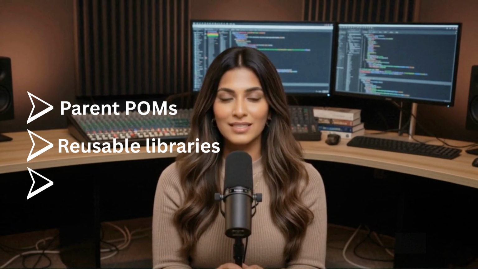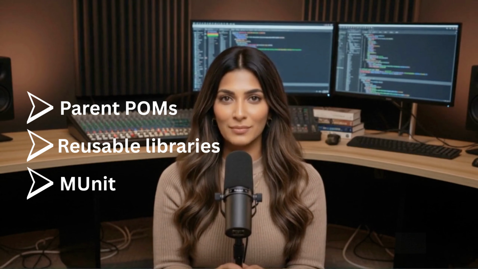Pillar 2. Maintainable and modular apps, 25%. Here's where Maven shines. Parent POMs, reusable libraries, MUnit testing with Maven. It's like having one family recipe book that every project in your kitchen inherits from.